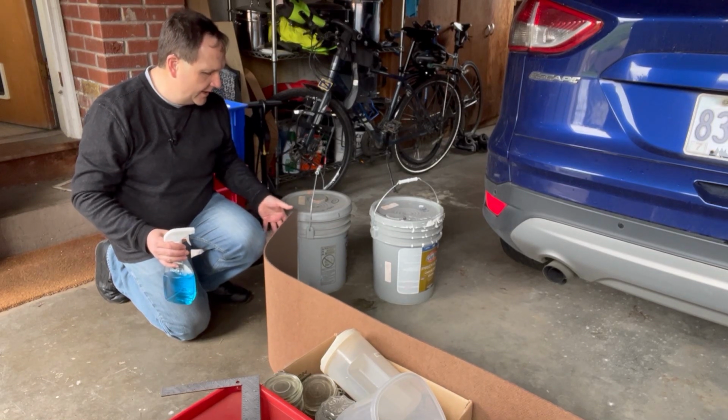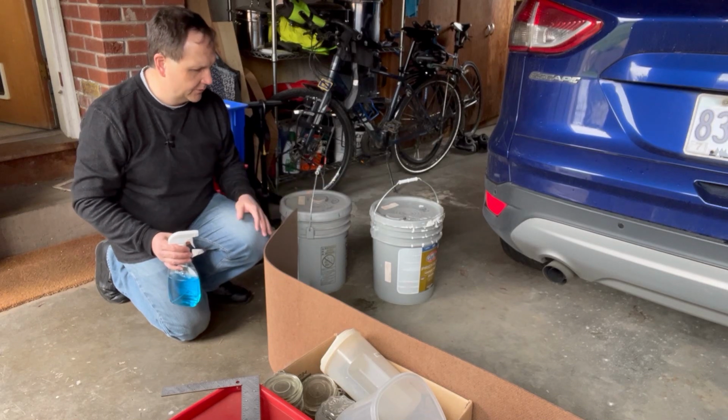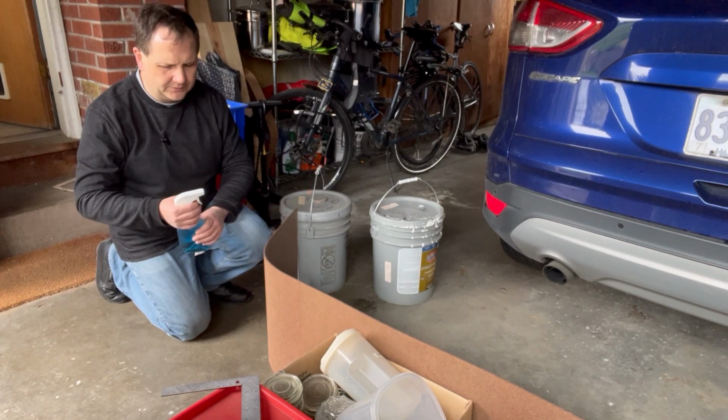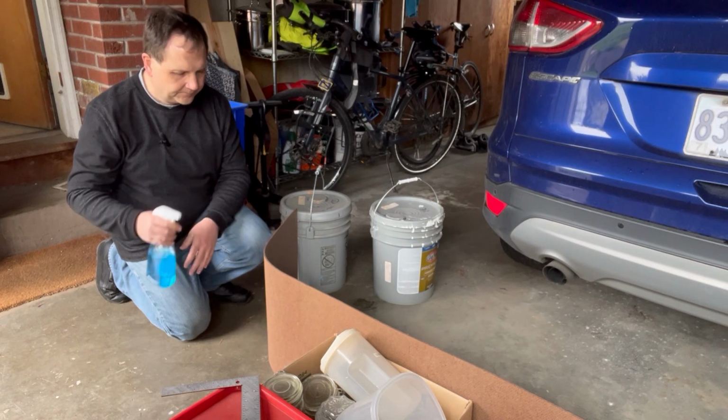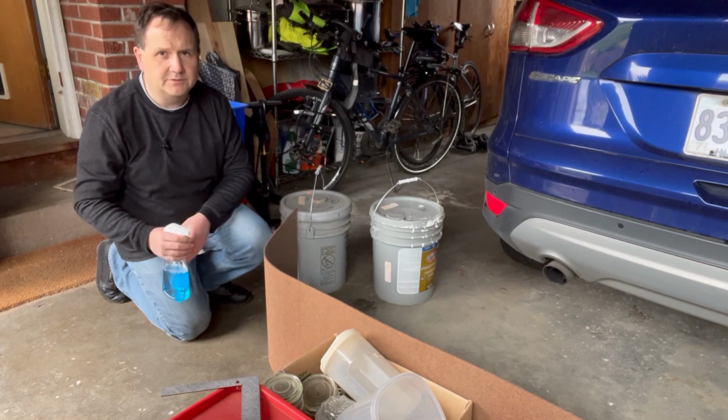So it's in a good position right now. It just needs to be bent a few more degrees over that way. So I'm going to go ahead and do that right now. Just soak the heck out of it with the window cleaner and then get it set up. So let's do that.